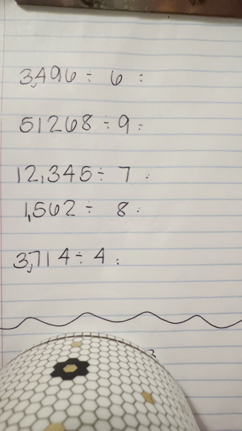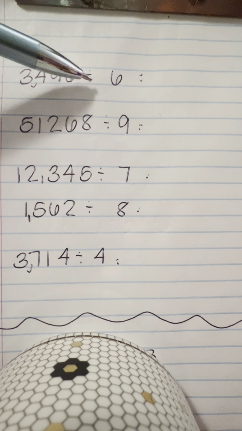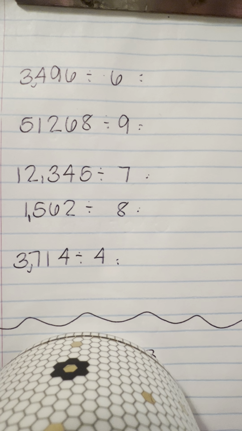Today's lesson is estimating quotients. It is actually pretty easy. I'm going to show you how to do it with a one-digit divisor and a two-digit divisor.